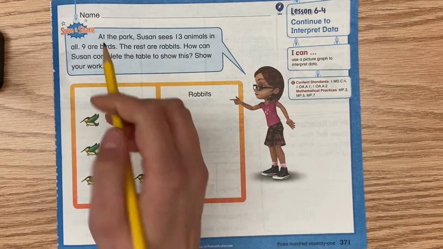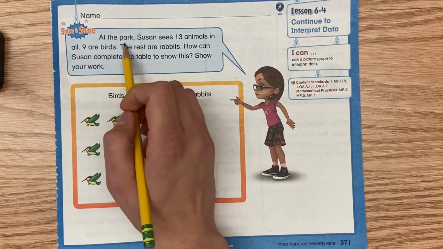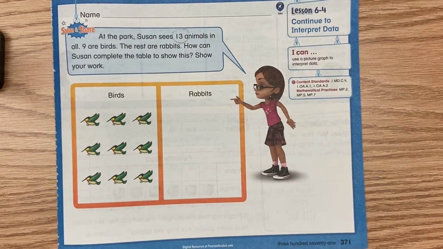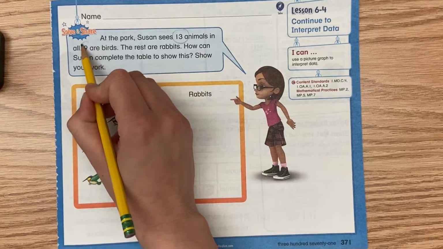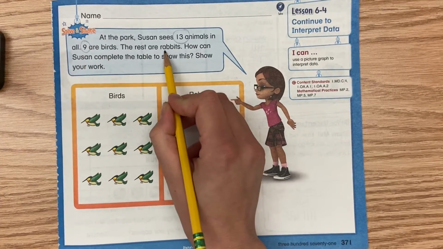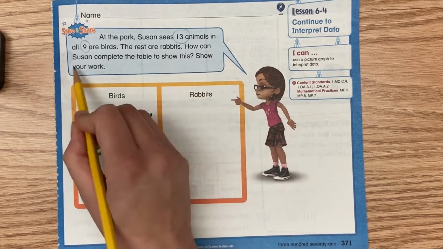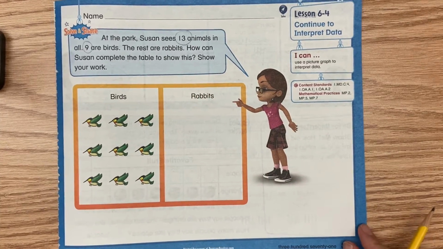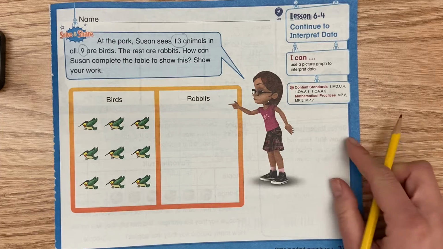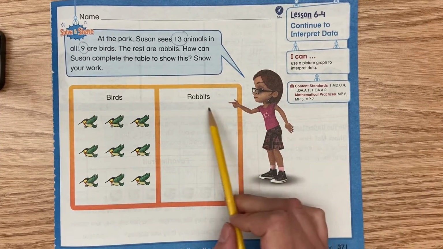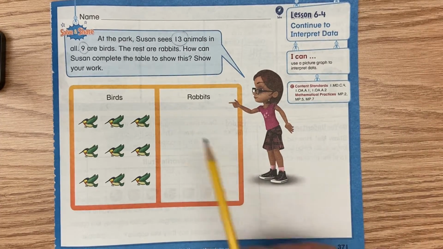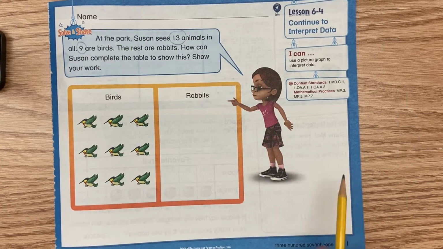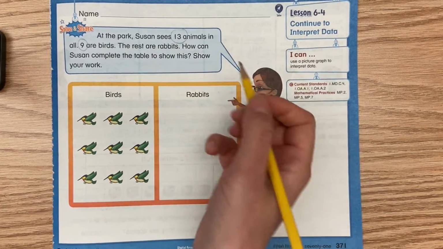Let's take a look at the solve and share. At the park, Susan sees 13 animals in all. 9 are birds. The rest are rabbits. How can Susan complete the table to show this? Show your work. Now what are we asked to find out? We need to find out how many rabbits Susan saw at the park.